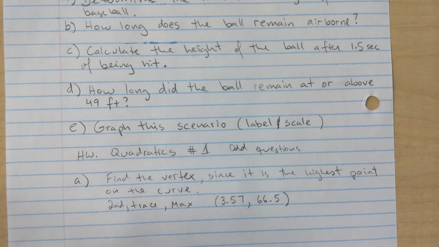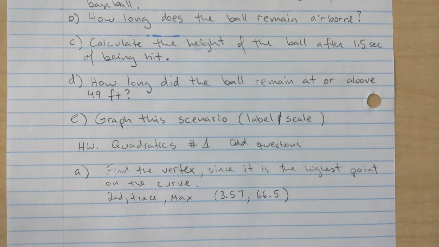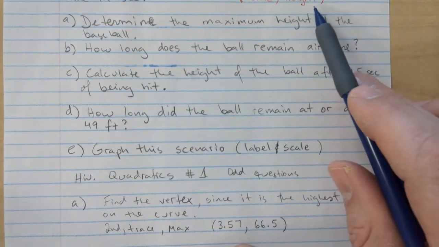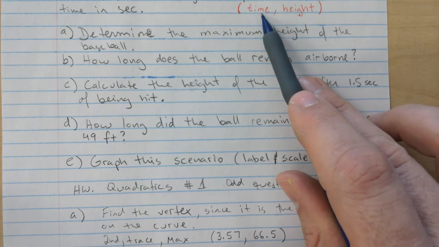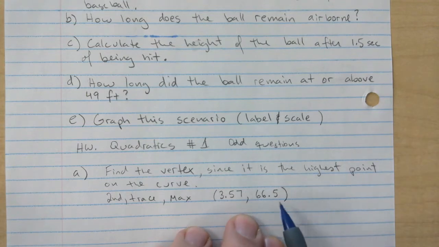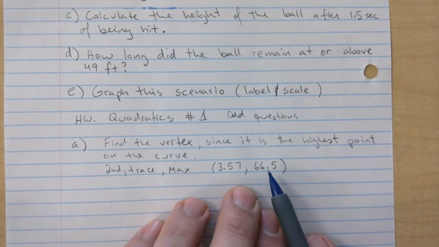But it's very important that you don't just give me the point and leave it at that, because you have not answered the question yet. You might think so, but which one of these two is going to answer that question, the maximum height? It goes back to the red one that I gave you up here, right? The first number is time, the second one is height. So to answer the question, it would be this second number, right?